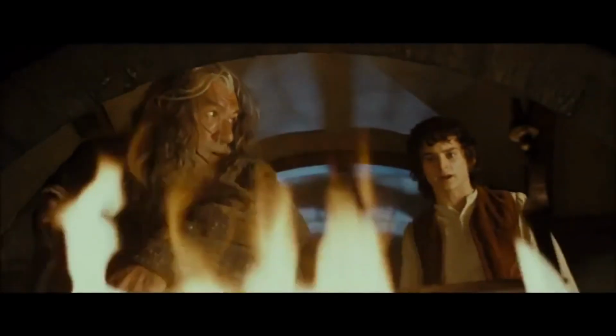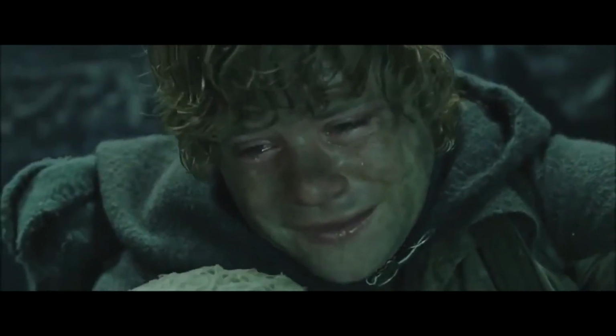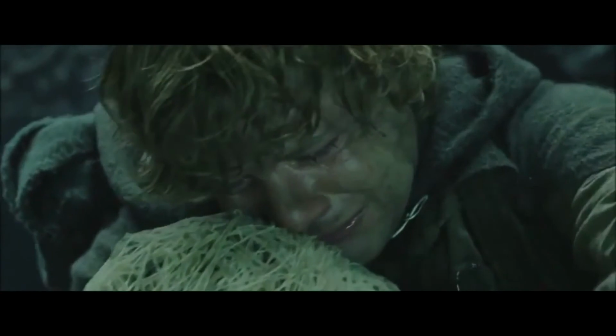Now, imagine the logistics of shooting setups like this for 3 separate movies, or 6 if you want to include the Hobbit. Don't worry, I'd cry too, Sam.